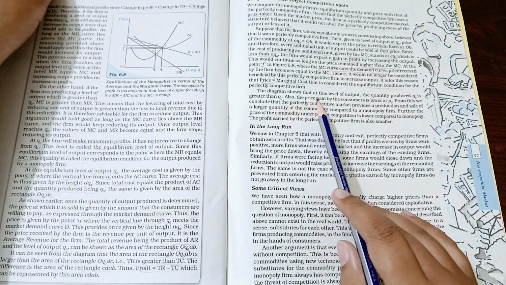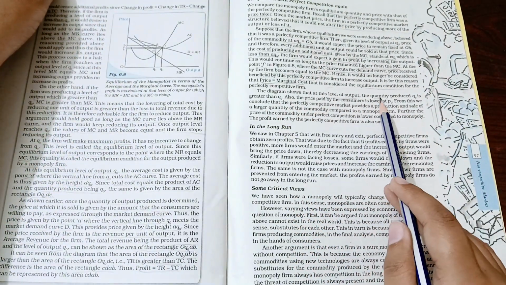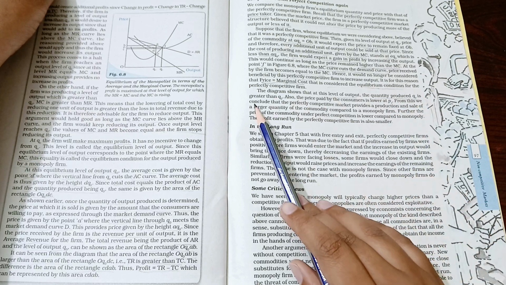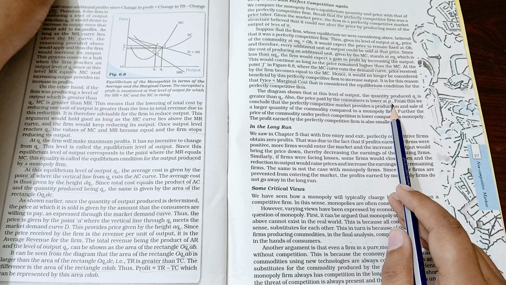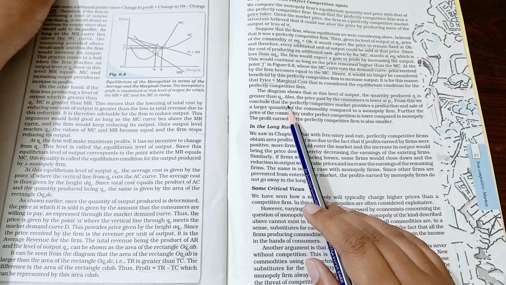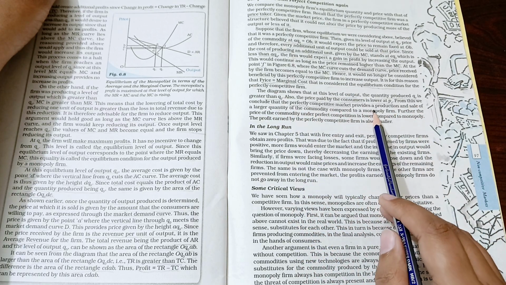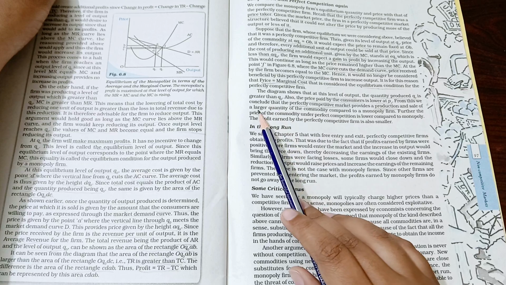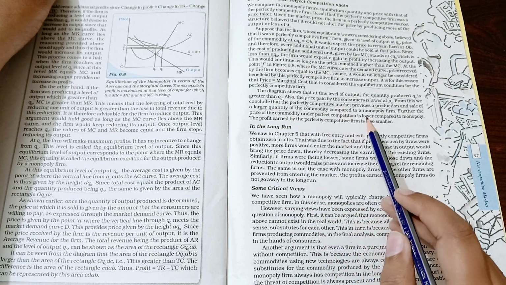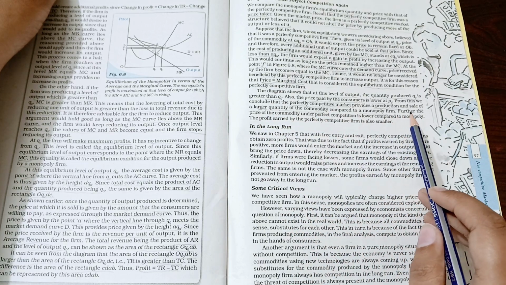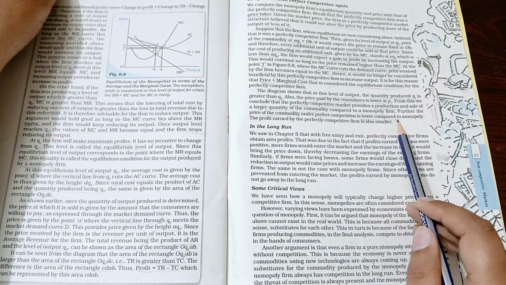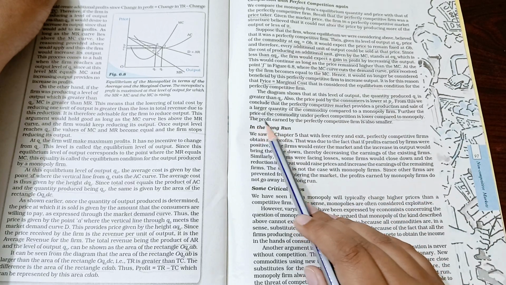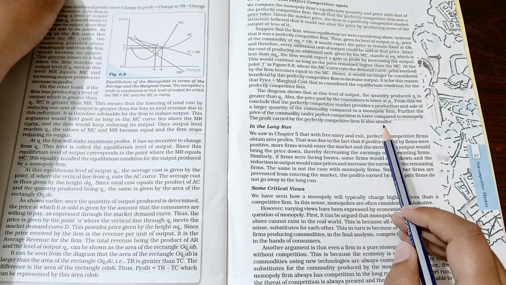The diagram shows that at this level of output, the quantity produced QC is greater than Q0. Also, the price paid by the consumers is lower at PC. From this, we conclude that the perfectly competitive market provides a production and sale of a larger quantity of the commodity compared to a monopoly farm. Further, the price of the commodity under perfect competition is lower compared to monopoly. The profit earned by the perfectly competitive farm is also smaller.